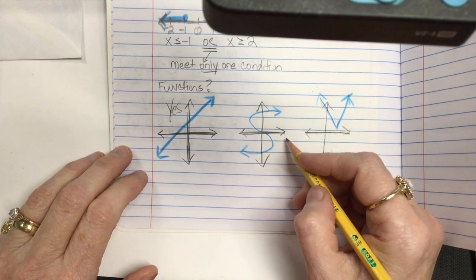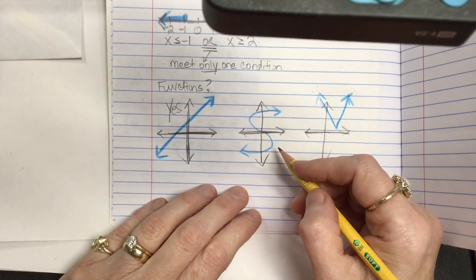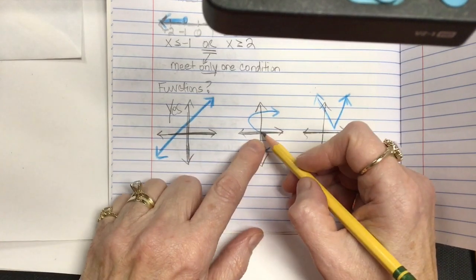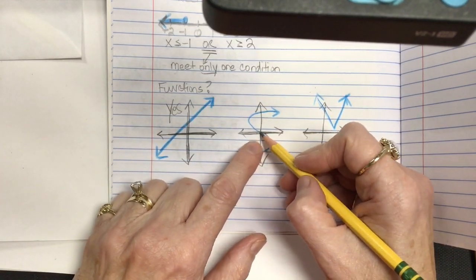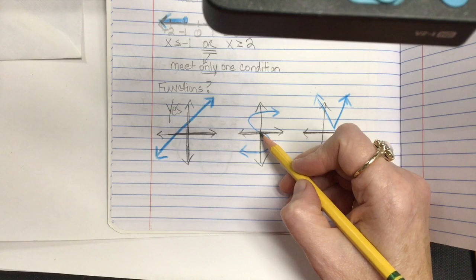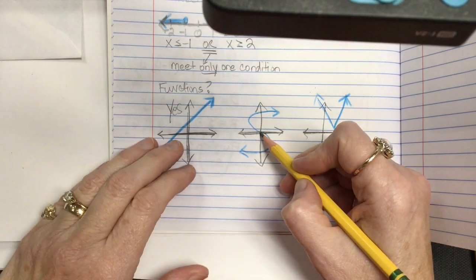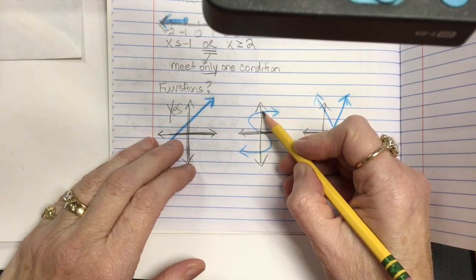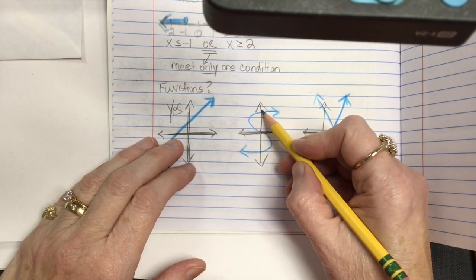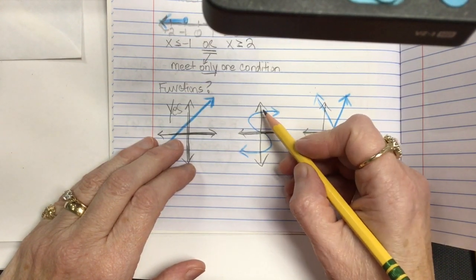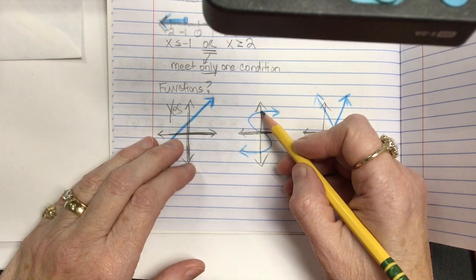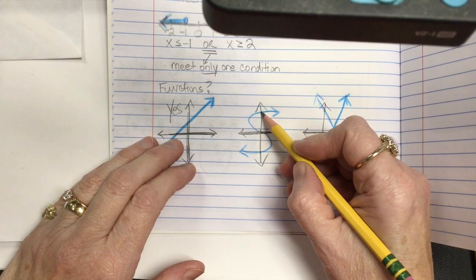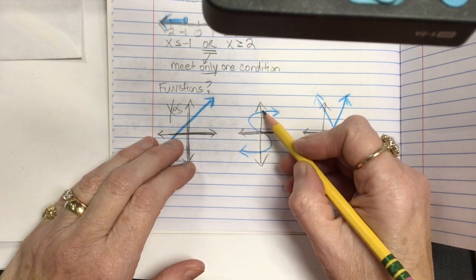Now look at this one. Let's take x equals 0. Now, if you drew it kind of like mine, you would agree that 0, 0 is on this graph, somewhere in that vicinity, right? But what about that point right there? Tell me about that ordered pair right there. You might not know what the y is, but you know what the x is. What's the x of that ordered pair? 0. So it might be 0, 7.